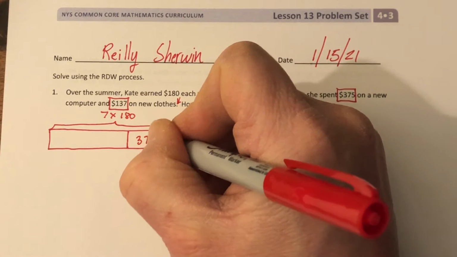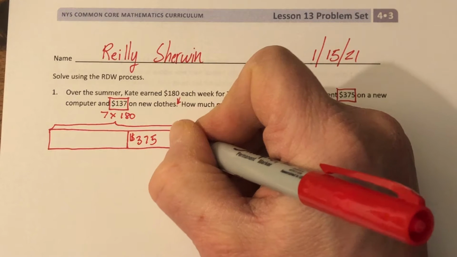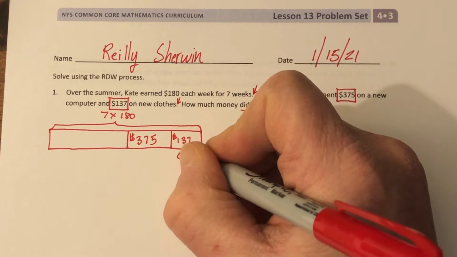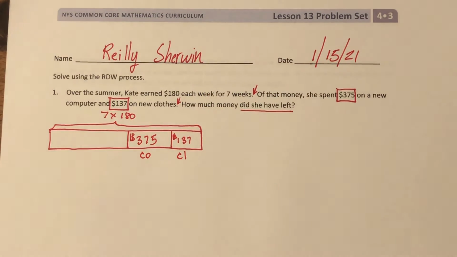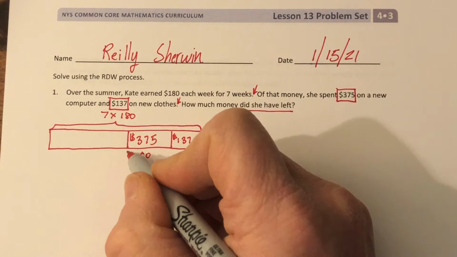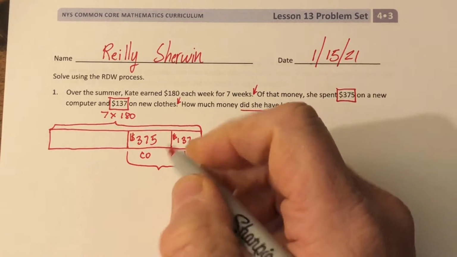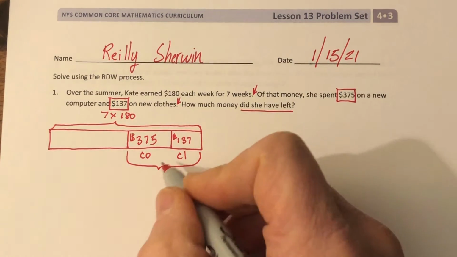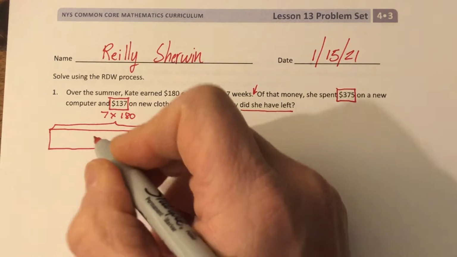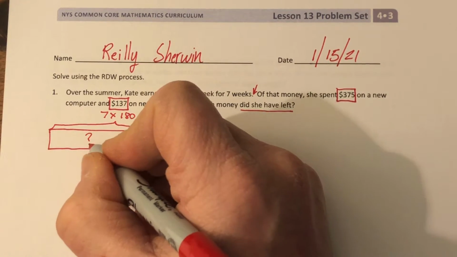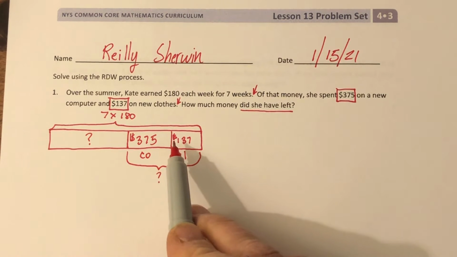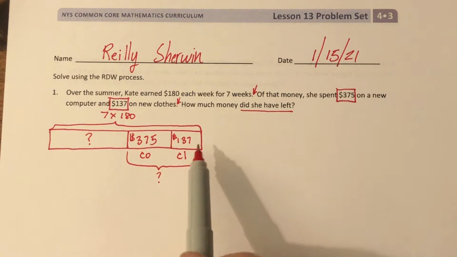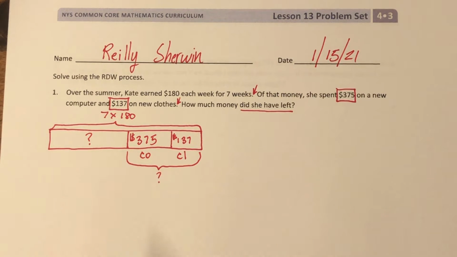$375 on a new computer, okay? So 137 was on clothes, okay, clothes, and this is on a computer, okay? And I need to find out the total amount there. So I have to add those together and end up finding this. So this is what I need to find here. This is the major part, okay? So I need to find out how much she made, and then subtract the amount she spent to find out this.